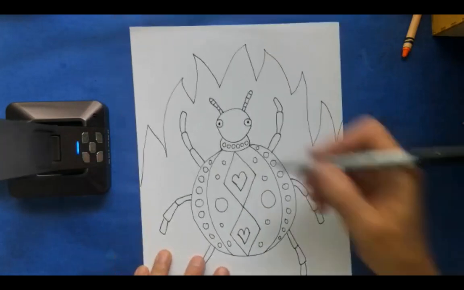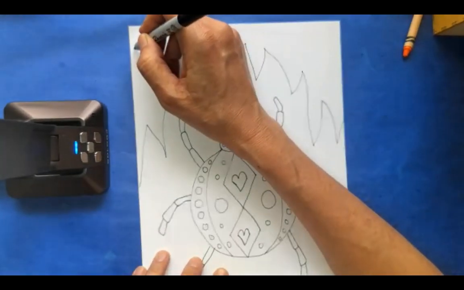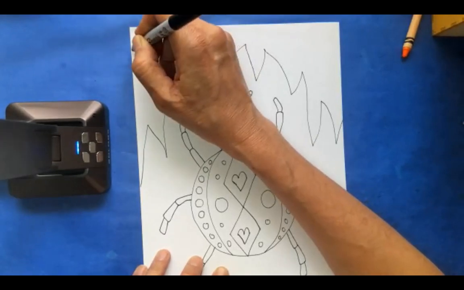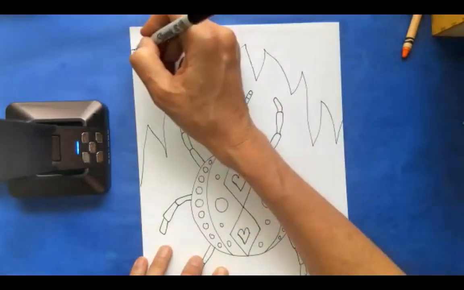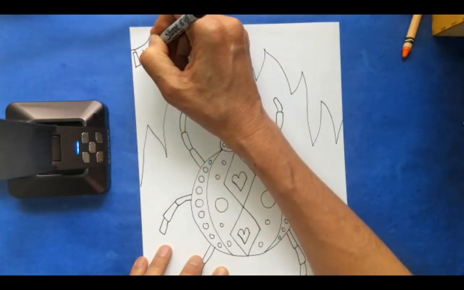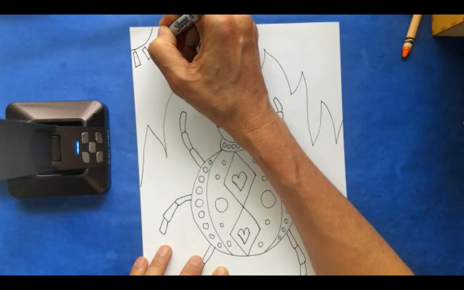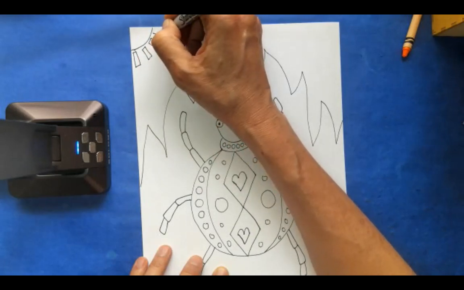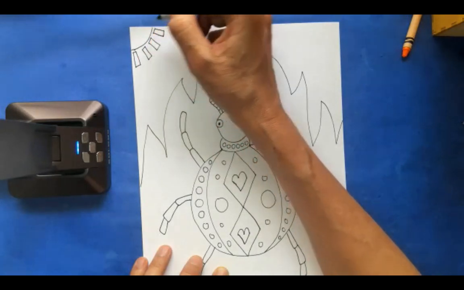And I think I want a little bit of sunshine too. So I'm going to add a sun up in my corner. And there's all kinds of ways to make sun rays, but I think I'm going to use rectangles. And I am going to repeat them. Repetition. Rectangle, rectangle, rectangle, rectangle, rectangle.